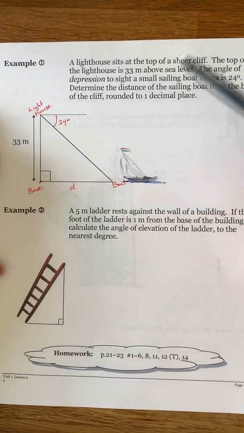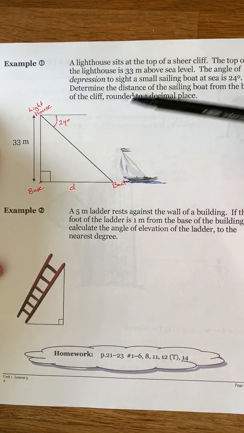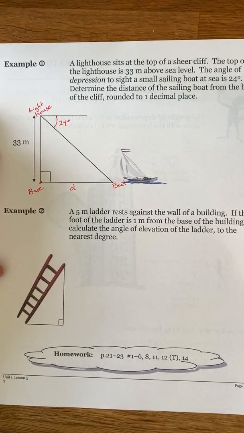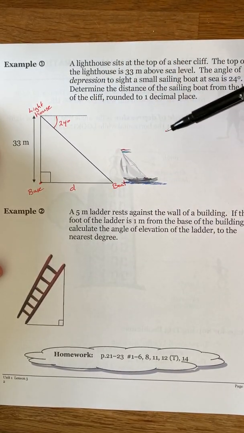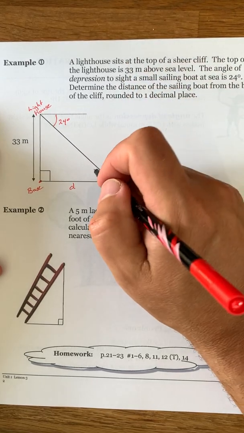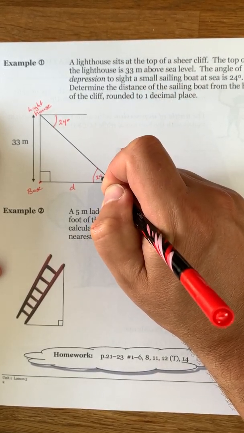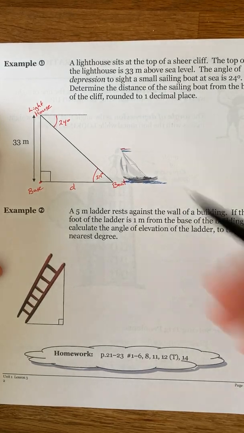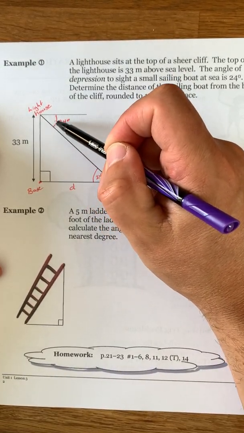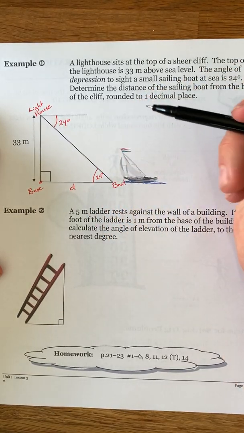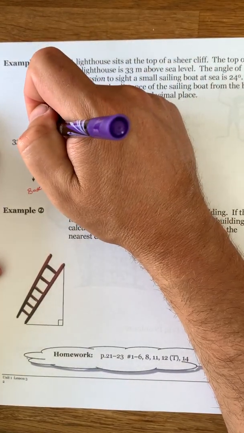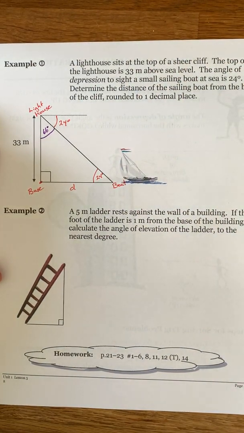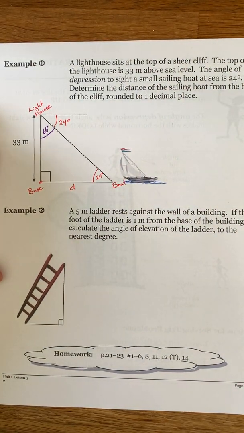The first thing that I notice is I don't know an angle that's actually inside of this triangle yet. I need to figure one out. One way to do that would be to say, well, that horizontal line and this horizontal line, they're parallel. If this is 24 degrees, then this must also be 24 degrees. Some people might also say, if this is 24 degrees, these two angles together need to add up to 90. So this angle inside here would have to be 90 minus 24, or 66 degrees. It doesn't matter which way you go. You could use either one. I'm going to stick with 24 at the bottom.